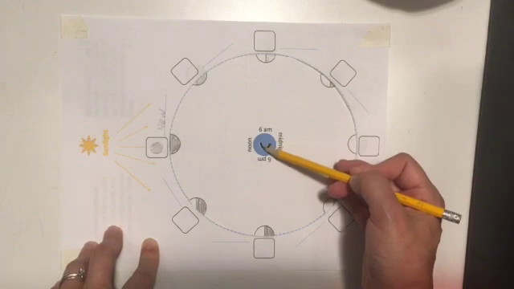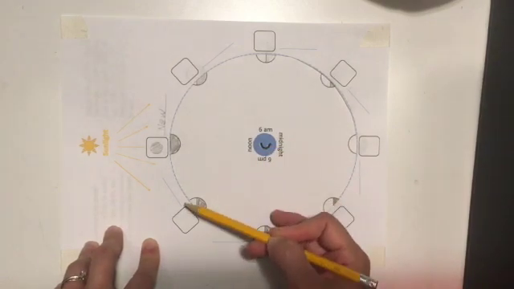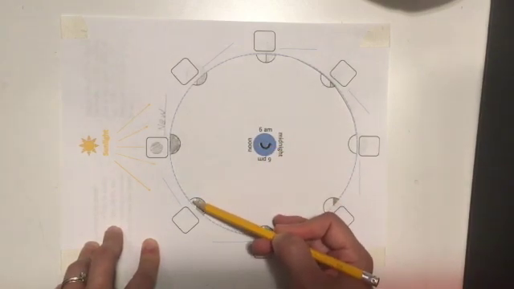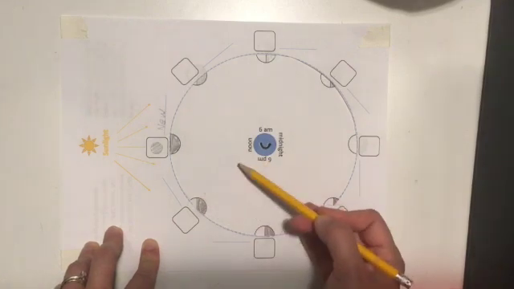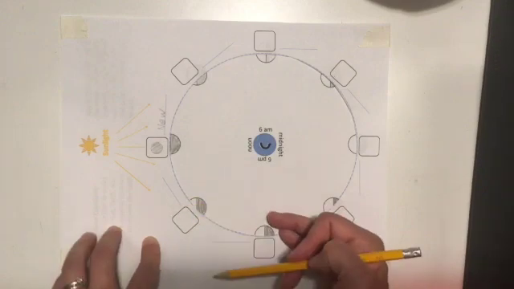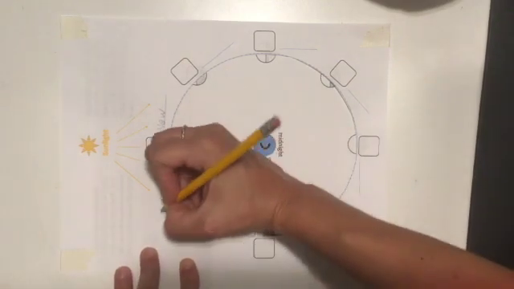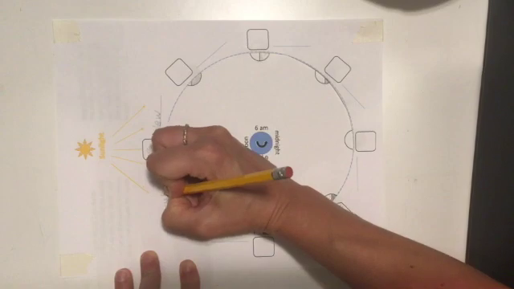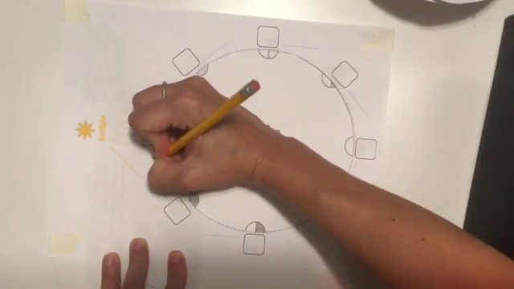So now if we're looking at the Earth and we look at this next moon, we would only be able to see a sliver of the moon lit up from the Earth. The rest of it would be dark. So this right here is what we call the waxing crescent. So we're going to write that here, waxing crescent.